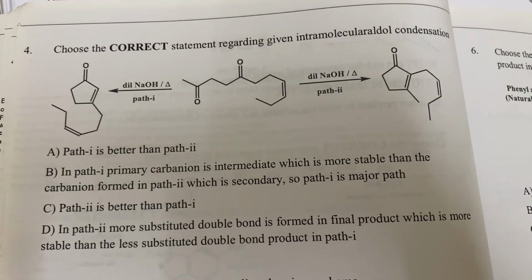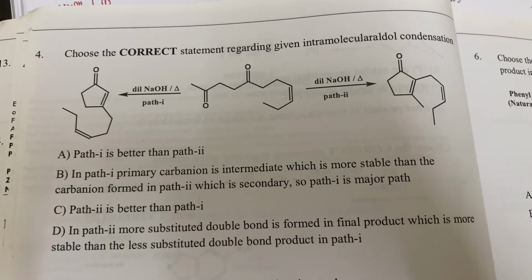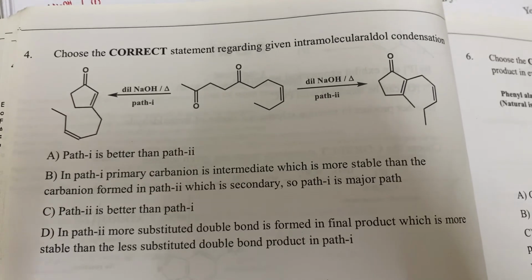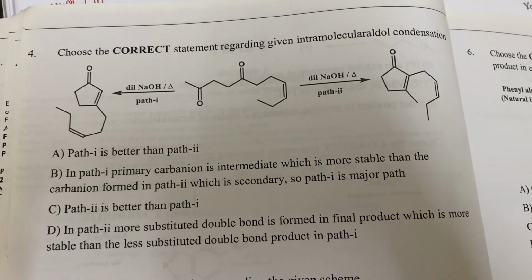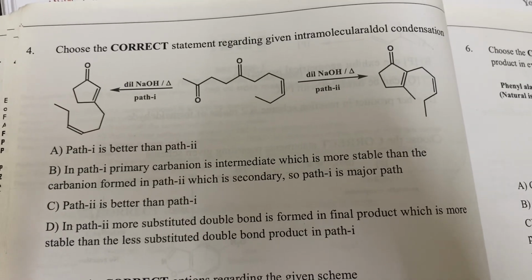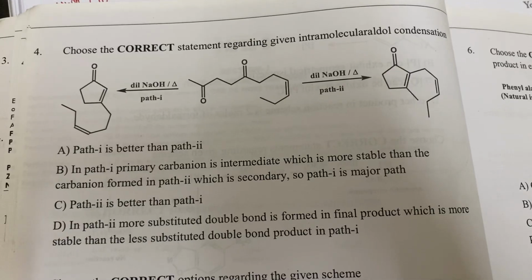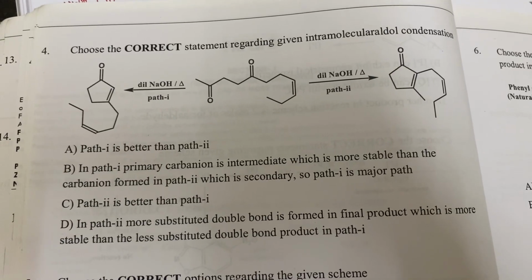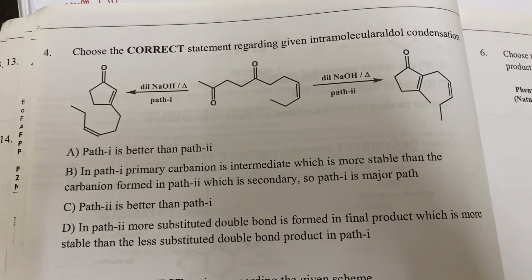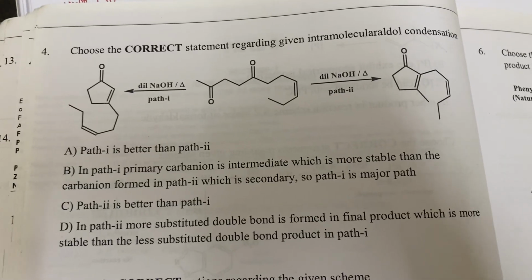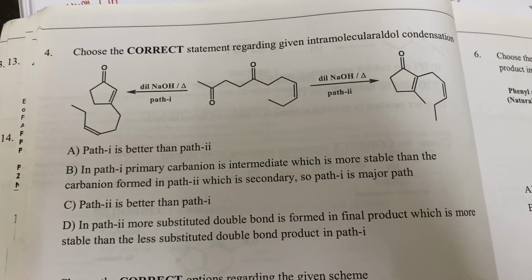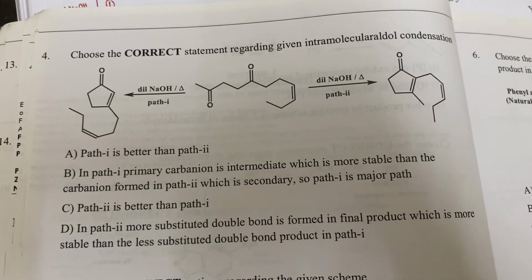So from this we will learn how this reaction takes place. We have two parts, part 1 and part 2. In one part the reactant reacts to give one product, and in the other we have another product. So here one reactant is used to produce two different products.